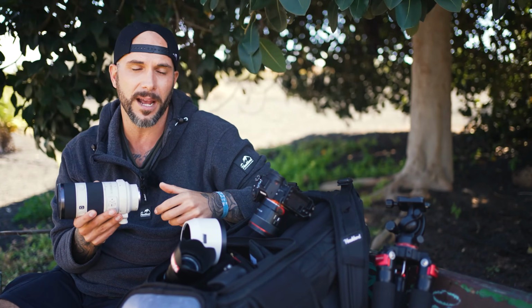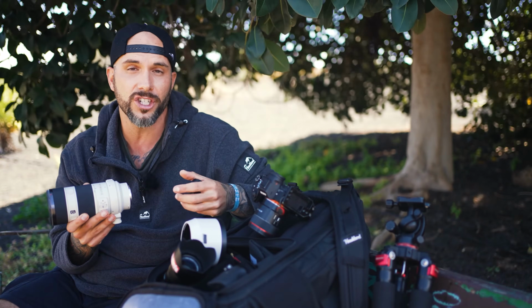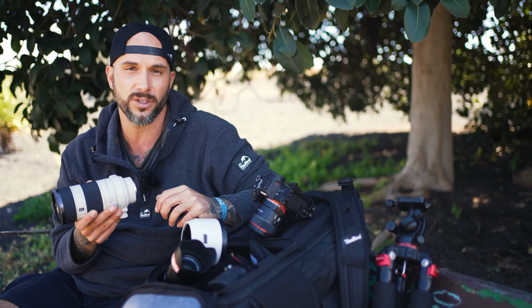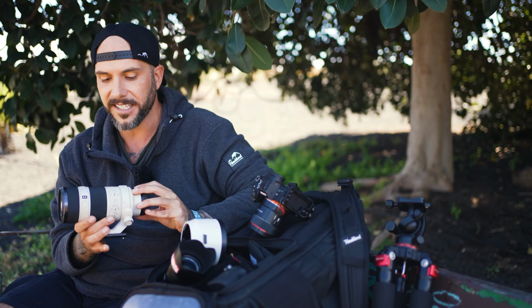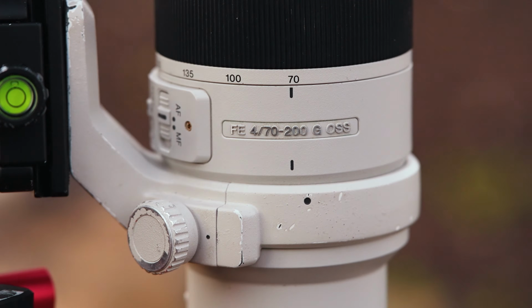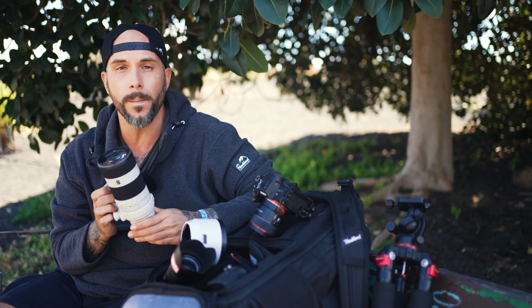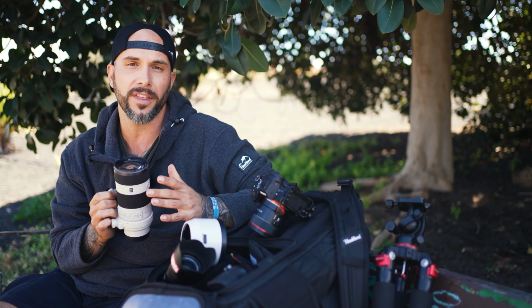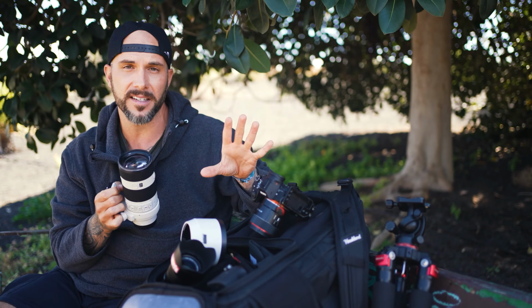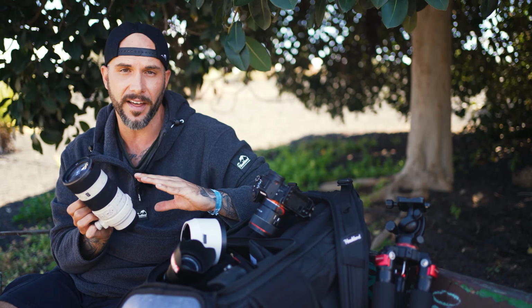Cheaper adapters sometimes don't transmit the aperture. More expensive adapters transmit everything nowadays. Then next we have the 4. With this lens, the 4 means it is the maximum open aperture with this lens. And this is usually why some lenses are more expensive than other lenses.